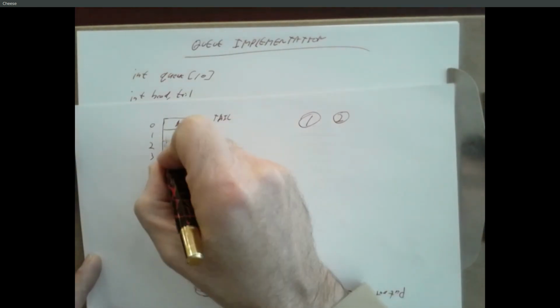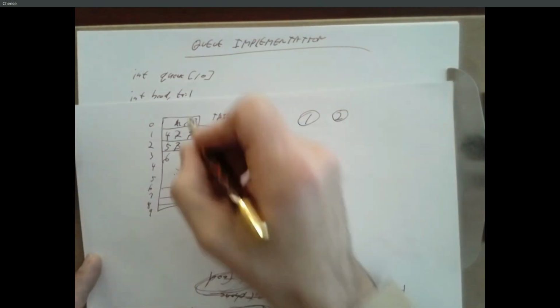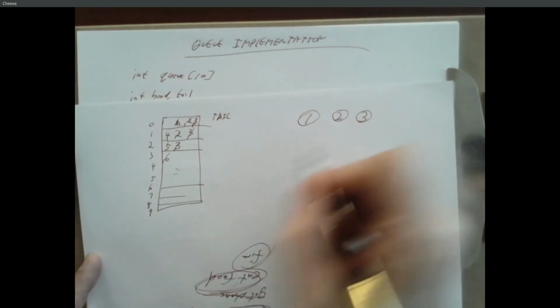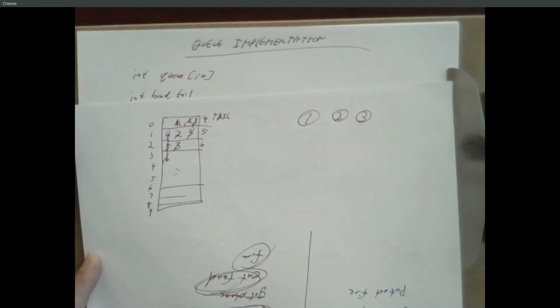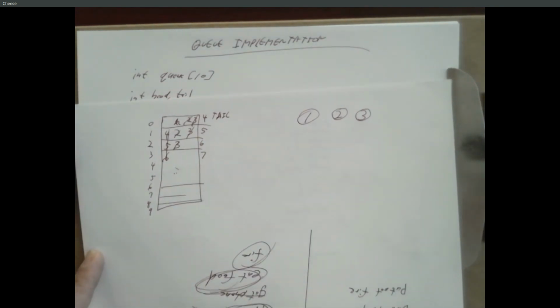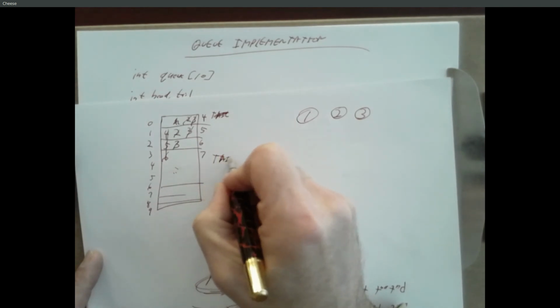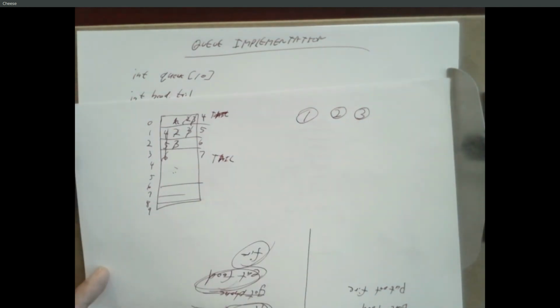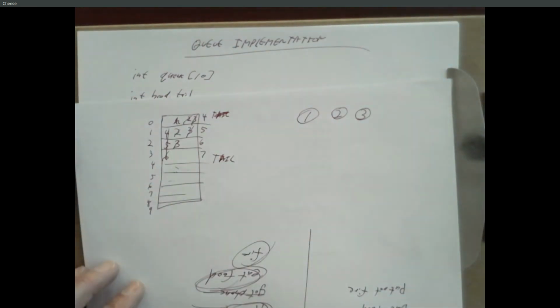And now if I want to add more stuff, I'll just keep putting them in successive locations. So there's my 4 and my 5 and my 6. Remove the first thing, move everything up. So there's a 4, 5, 6. And now if I want to add a 7, I put that in there. So my tail is basically the number of things that are in my array. Right, it's telling me how big this is, so I know where to put the next thing in. And my head is always up here.